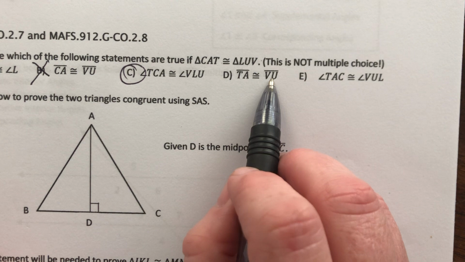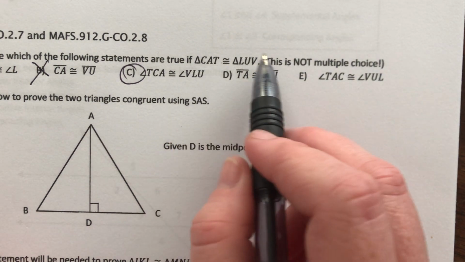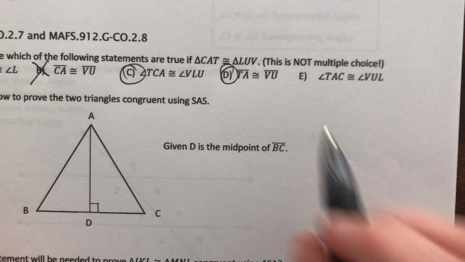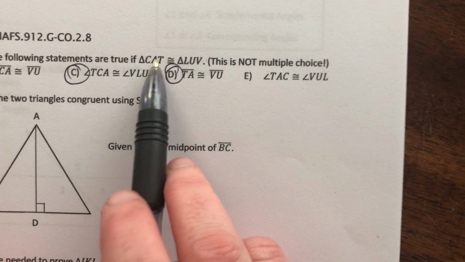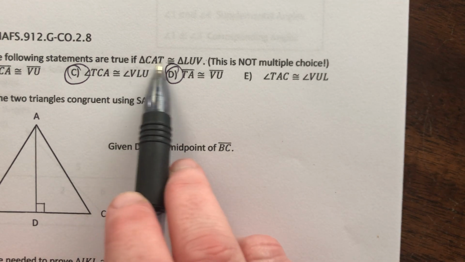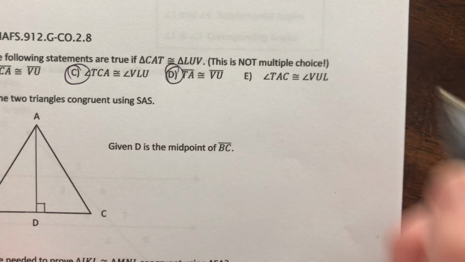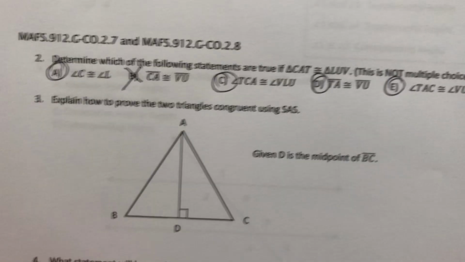D, TA is congruent to VU. TA is these last two letters backwards. VU are these last two letters backwards. So that is true. And then E, angle TAC is congruent to VUL. TAC are these three letters backwards. VUL are these three letters backwards. So this is true. So the only one here not true was part B, choice B.